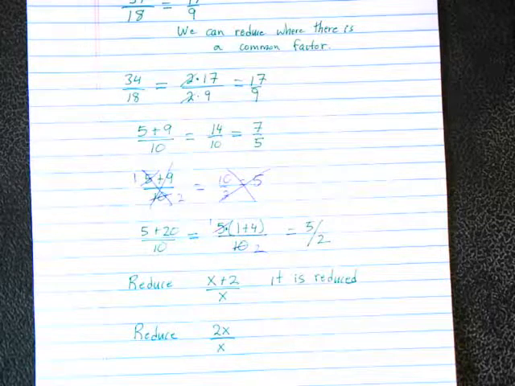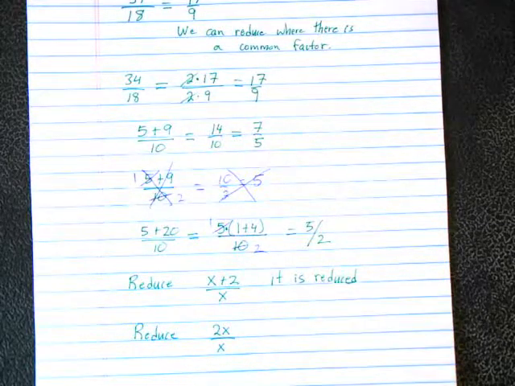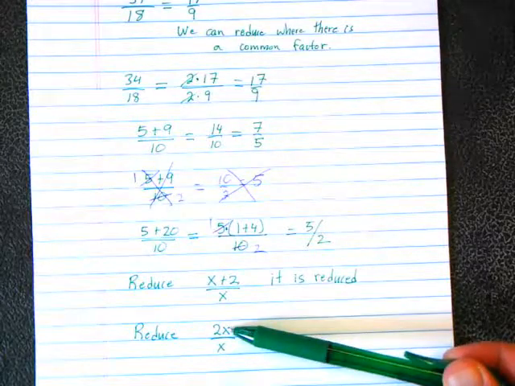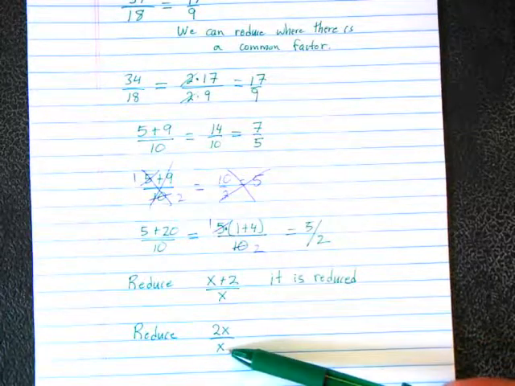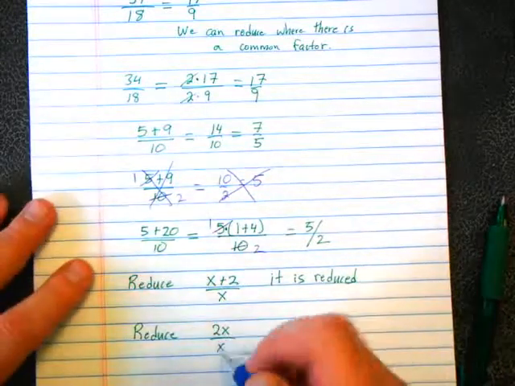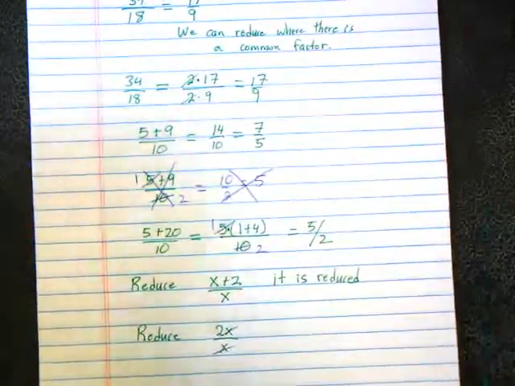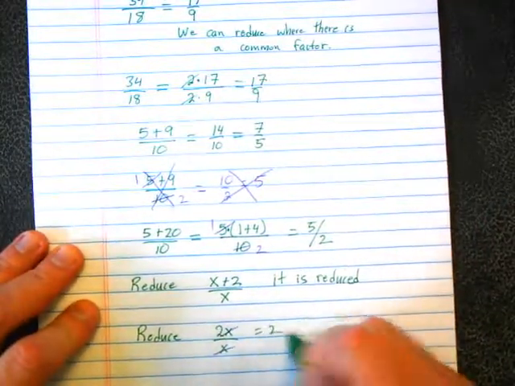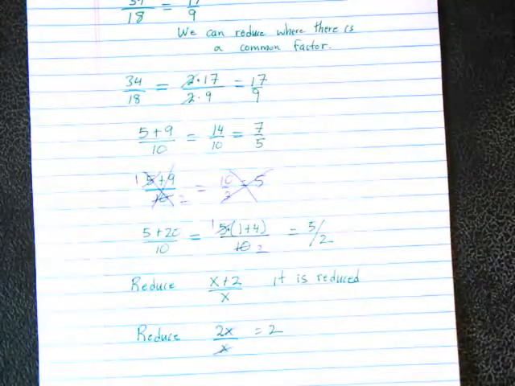This time you can cross out the X's. Why can you cross out the X's? Because it's connected by multiply, which means X is a factor. X is the only thing down there. This one we can reduce the X's, and our answer would be 2. Questions on that?